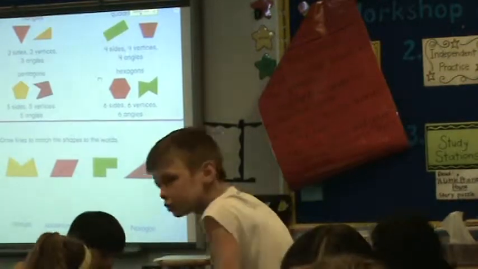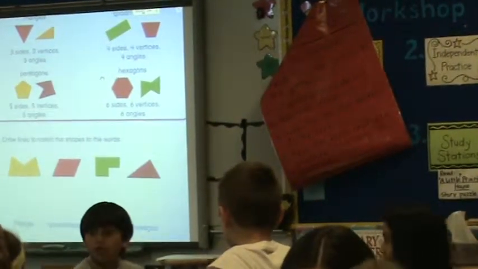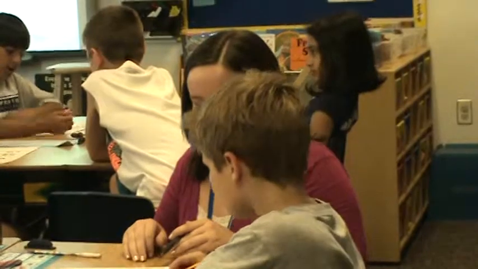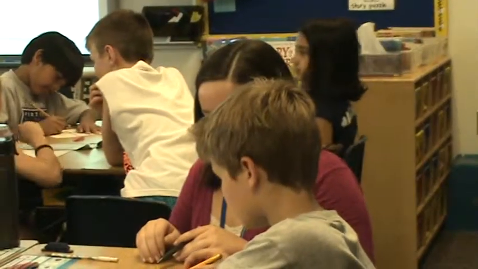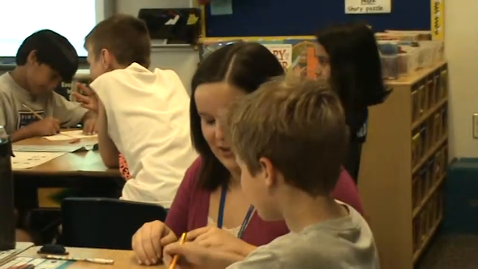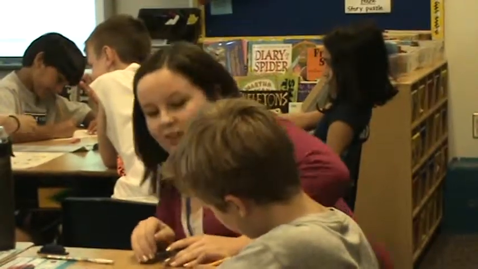How many sides does this shape have? All right. How many? Which one of these has 5 sides? None of them? How many does a hexagon have? There you go. Count again. There you go. And then the last one. Triangle. There you go.